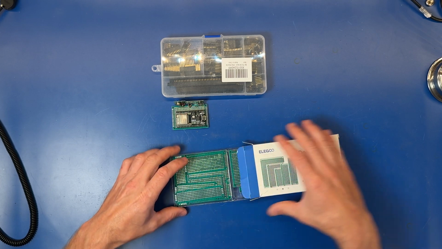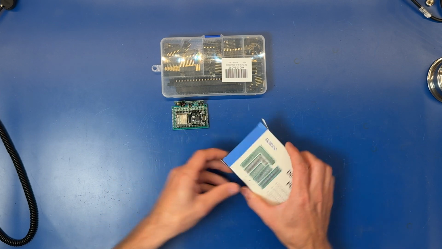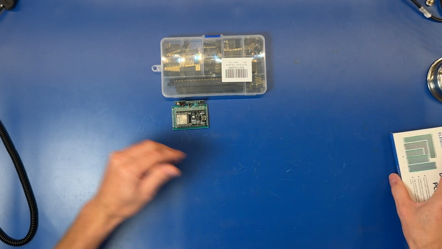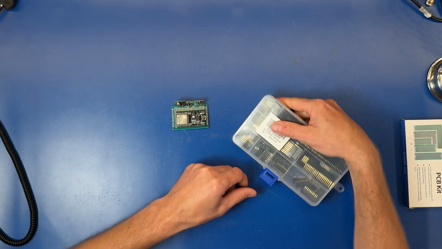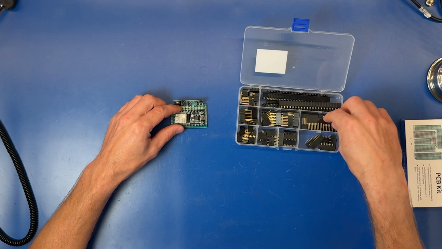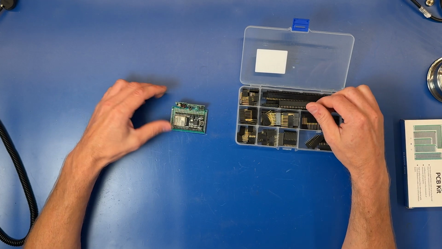These are actually really nice when prototyping. I guess these are called proto boards, if I'm not mistaken. But yeah, I got these on eBay for maybe like 10 bucks, this little box of boards. And I also have these headers, which I'll use for I guess all three of these devices.